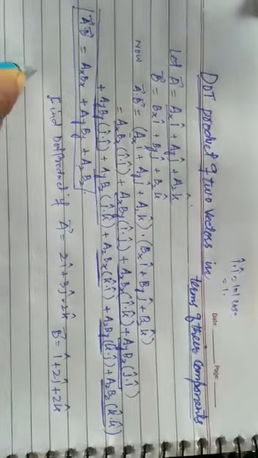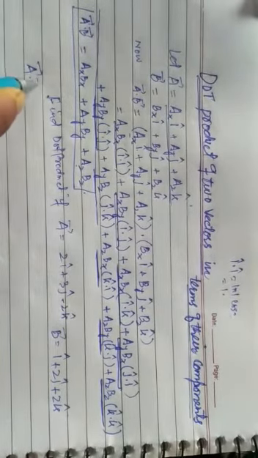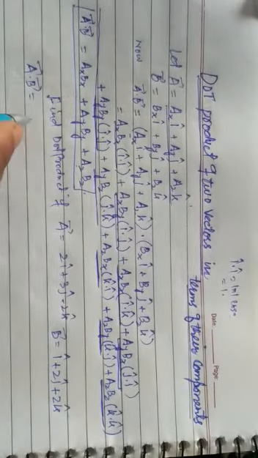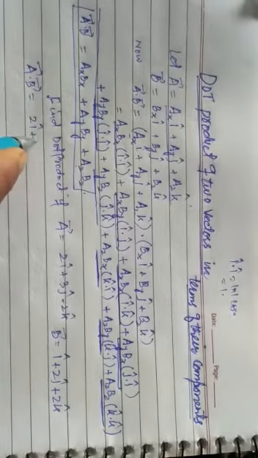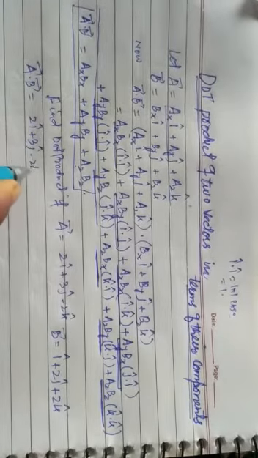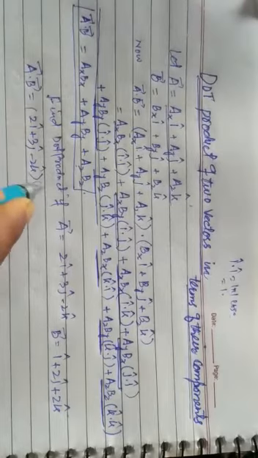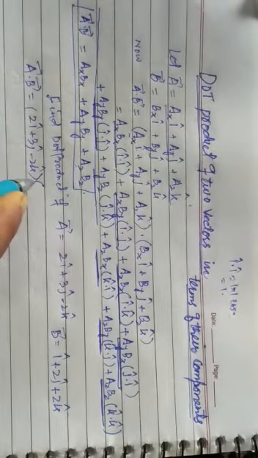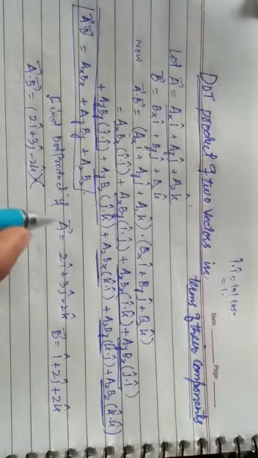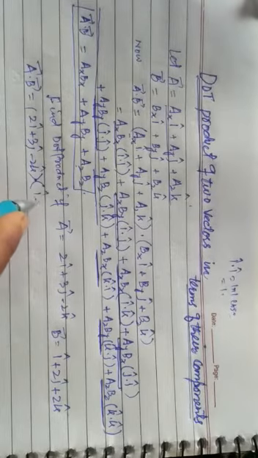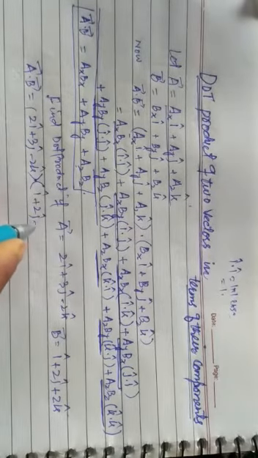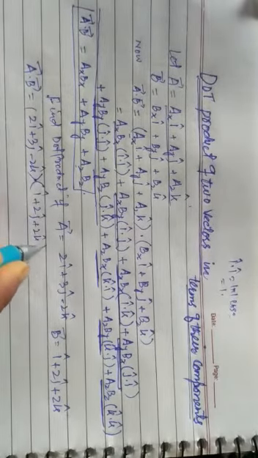So a dot b equals 2i plus 3j minus 2k dot i plus 2j plus 2k.